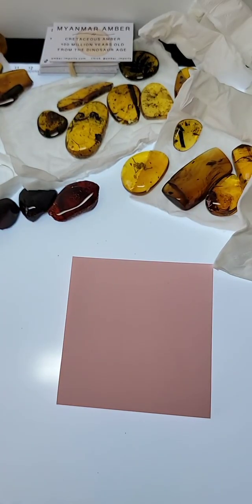That one is in your cart. Boom, there you go.